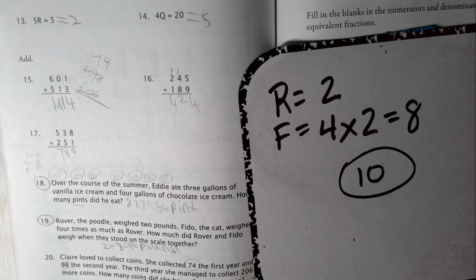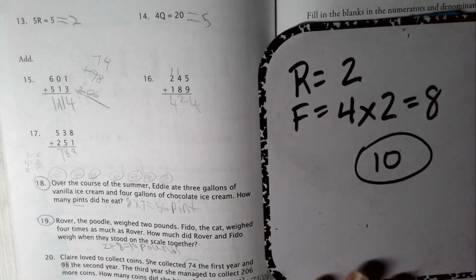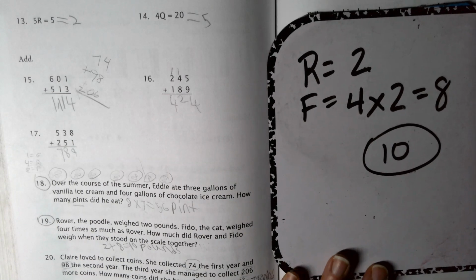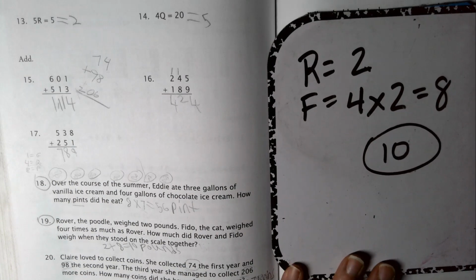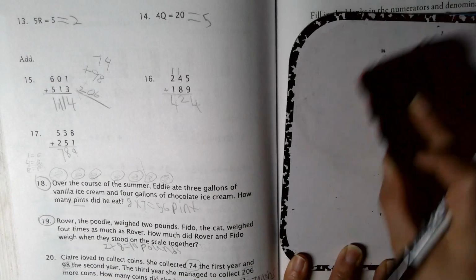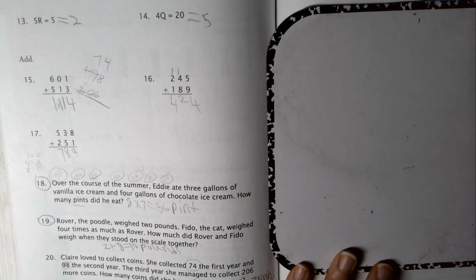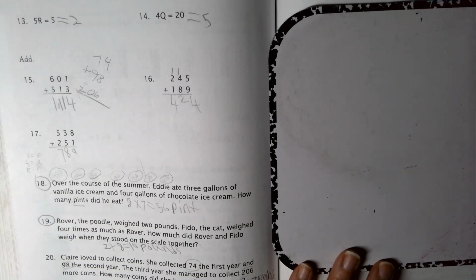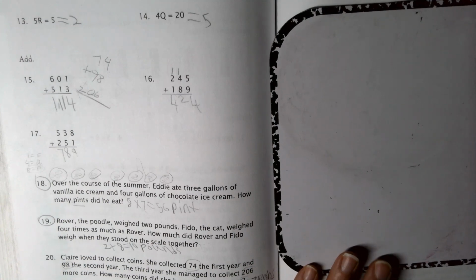Okay. And then number 20 says, Claire loved to collect coins. She collected 74 the first year and 98 the second year. The third year, she managed to collect 206 more coins. How many coins did she have after 3 years?